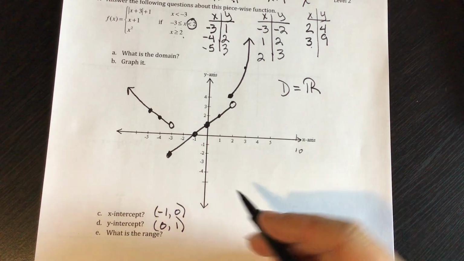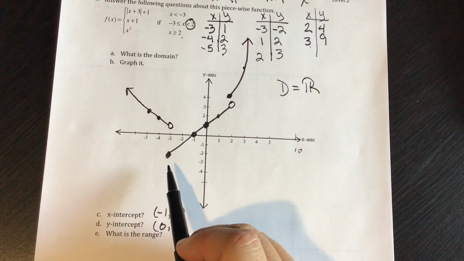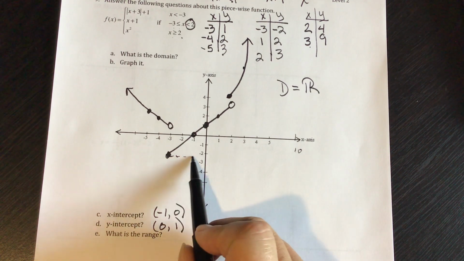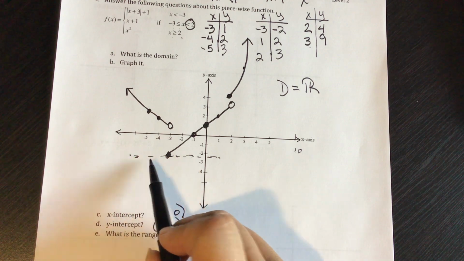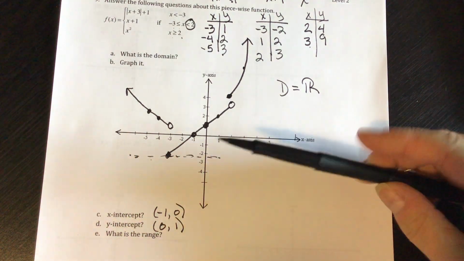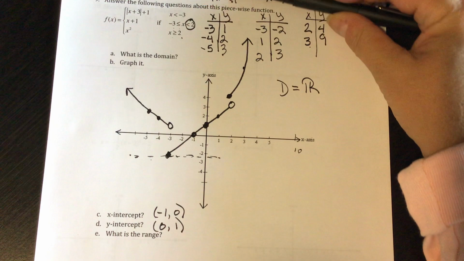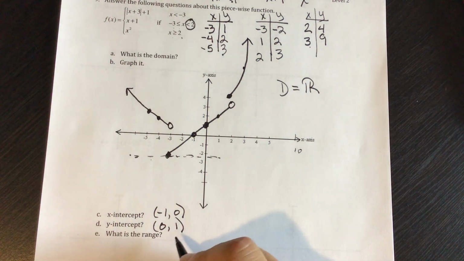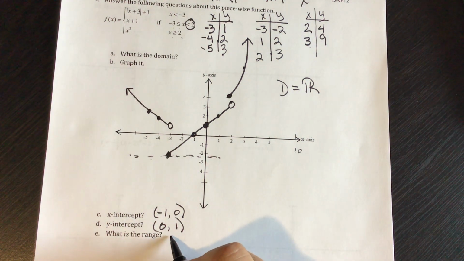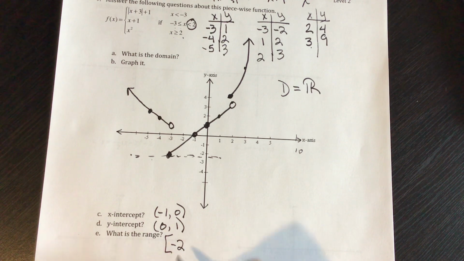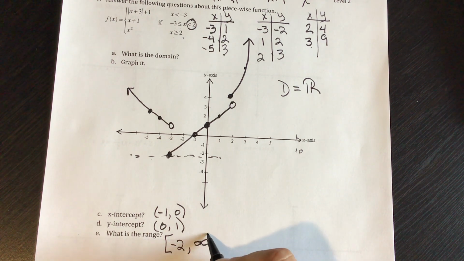And the range, now the range starts at, my lowest value is -2, right here. And it goes up and up and up to infinity. So my range starts at -2. It includes -2, and it goes to infinity.